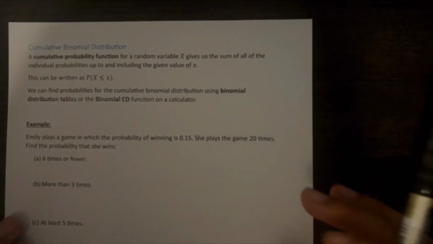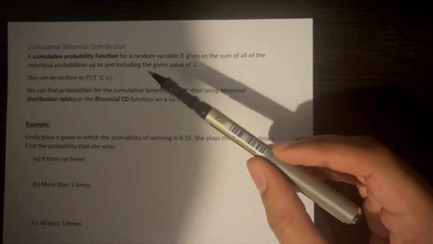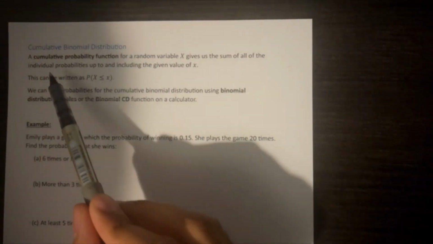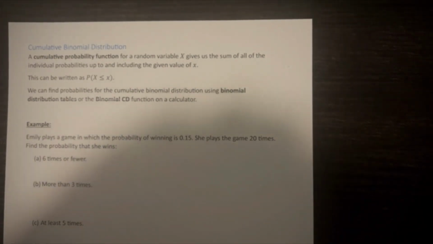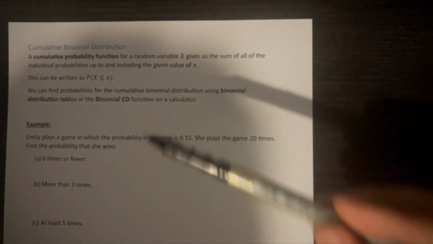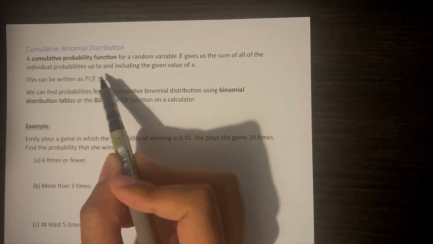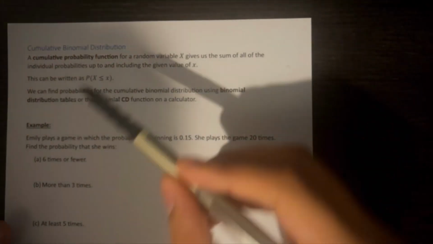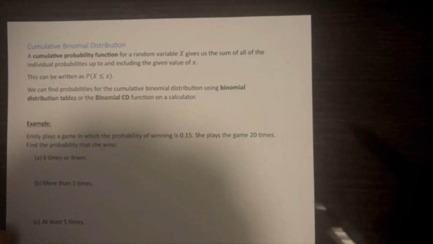So a cumulative probability function for a random variable x gives us the sum of all the individual probabilities up to and including the given value of x. If we think about that word cumulative, we've seen that in cumulative frequency. What that means is it's all of the probabilities so far added onto the current one. So often we see this written as the probability that x is less than or equal to our given value of x. Now it's important that we recognize this less than or equal to part of our function.